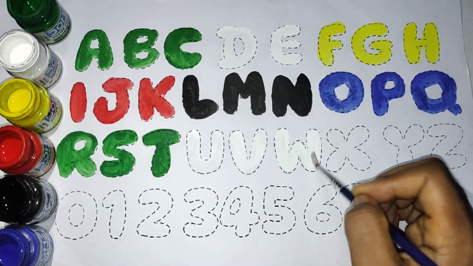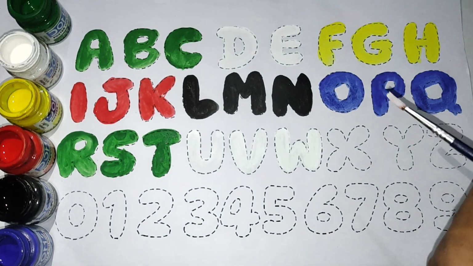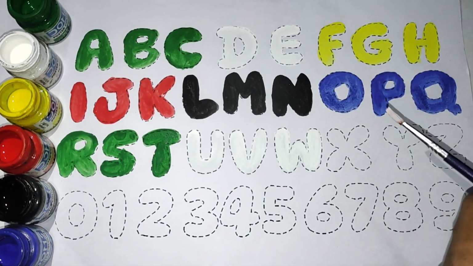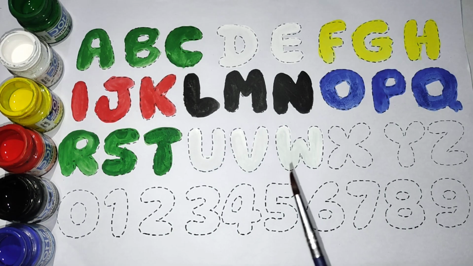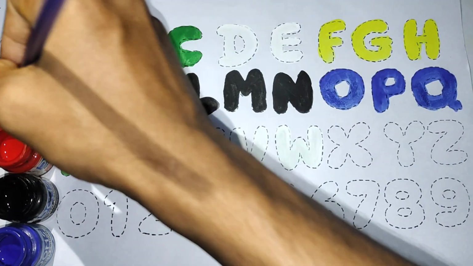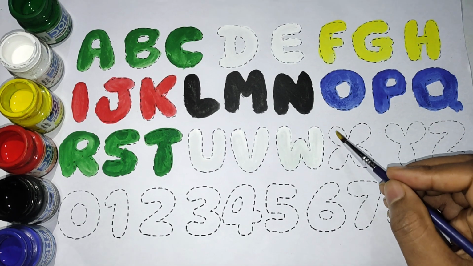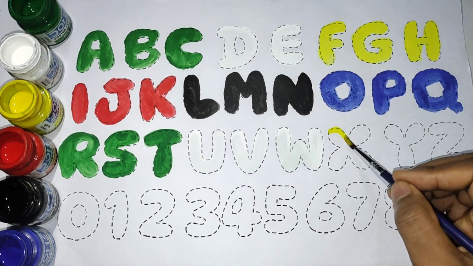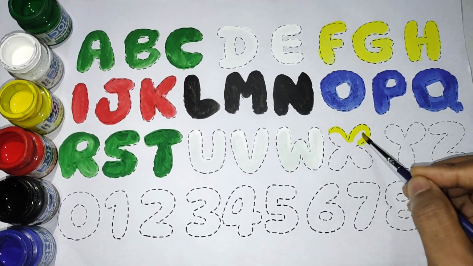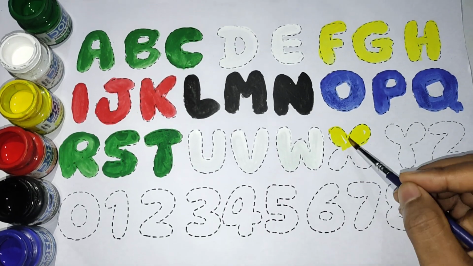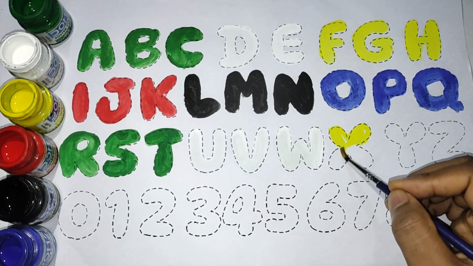So kids, the next one is X. X for X-ray. Now we use yellow color. Kids, now we draw X. X for X-ray.